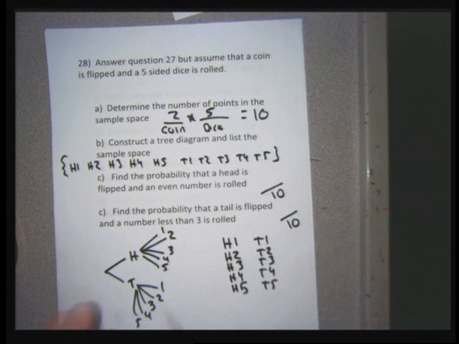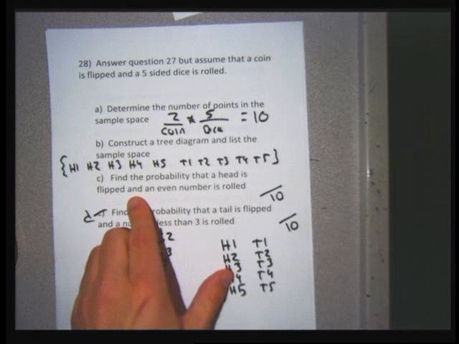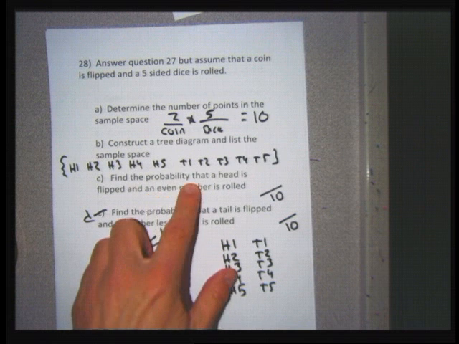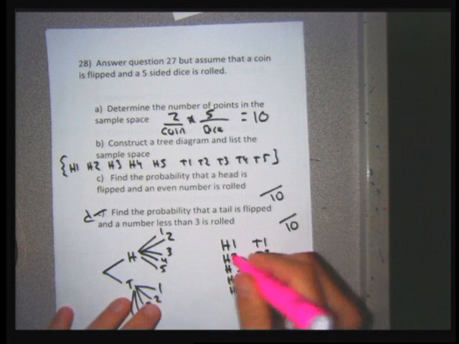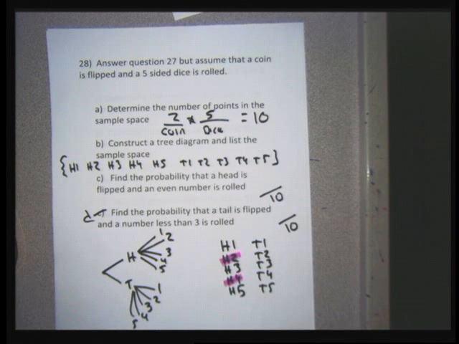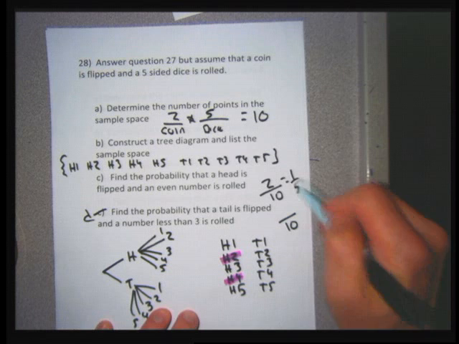For part C, the probability that a head is flipped and an even number is rolled. The ones in my sample space that fit that are this one and that one. Those 2 have both a head and an even number. Any other one might have a head but doesn't have an even number, or it has a tail. So my numerator for part C is going to be 2, and that's going to reduce to 1 in 5.